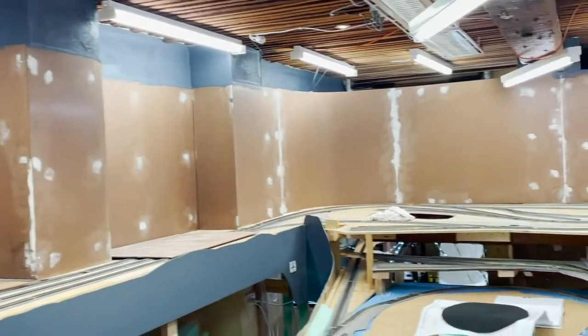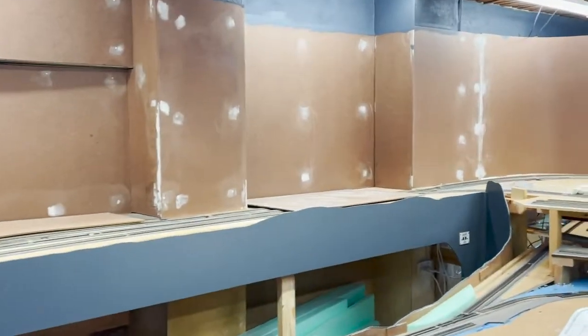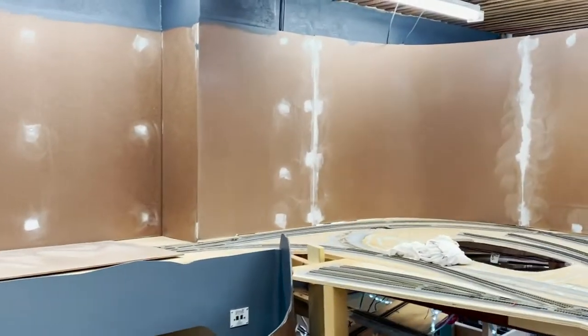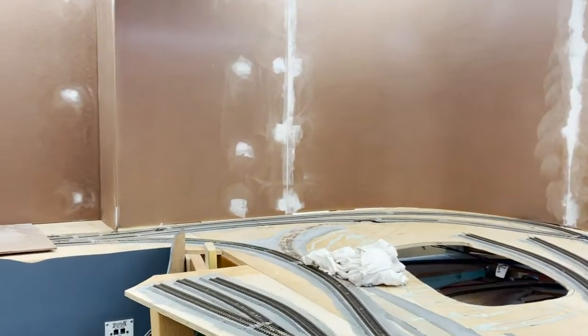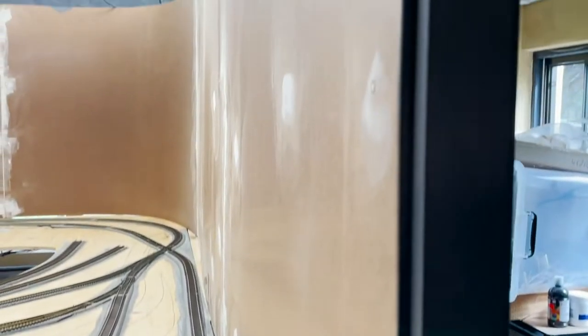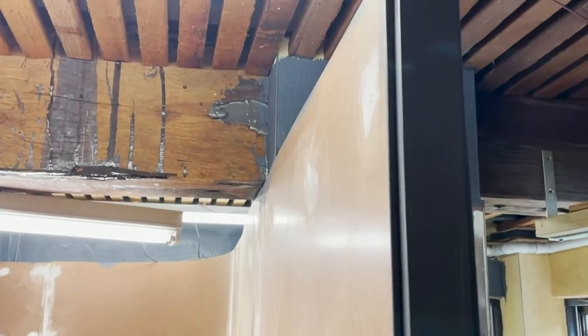I'm pretty happy with how it's gone. We'll see what it looks like when the backdrop gets put up. I'll just take you around the other side. You can see here, I finished this end to match the backdrop. That came up pretty good, so I was pretty happy with that.